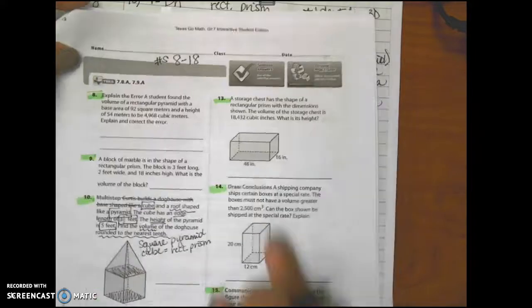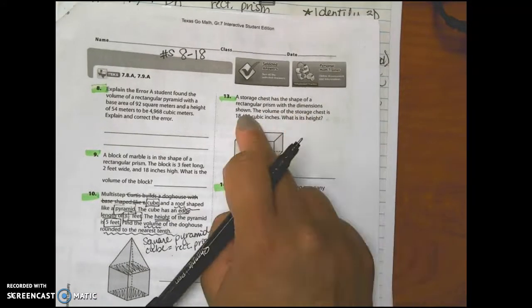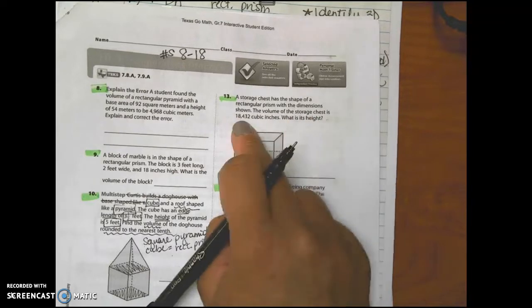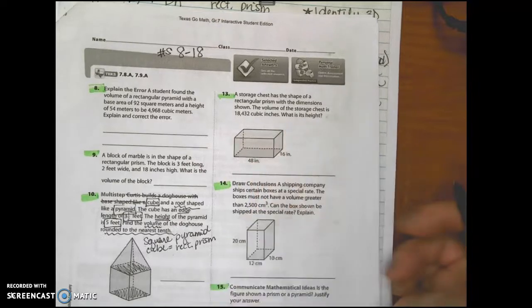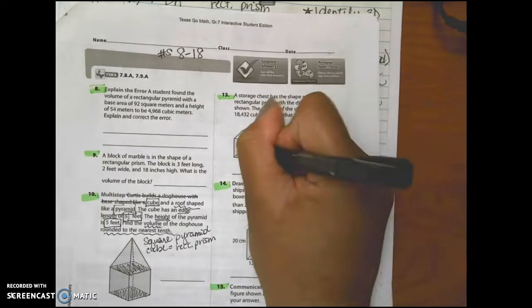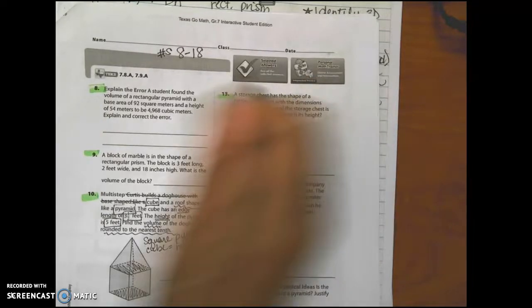13. A storage chest has the shape of a rectangular prism with the dimensions shown. The volume of the storage chest is 18,432 cubic inches. What is its height? Shade in my bases. Boom.